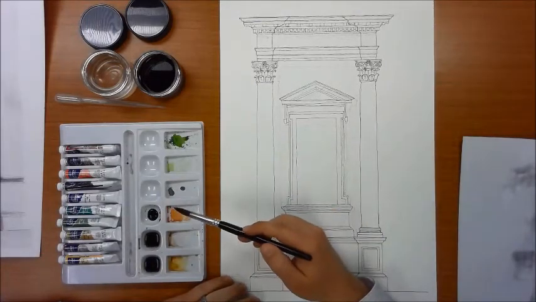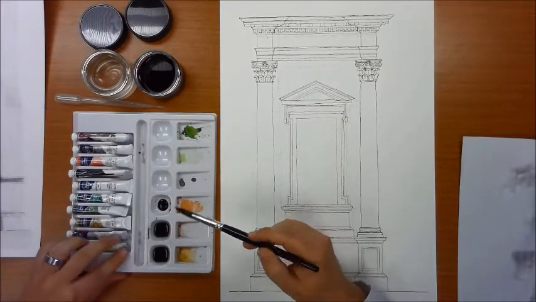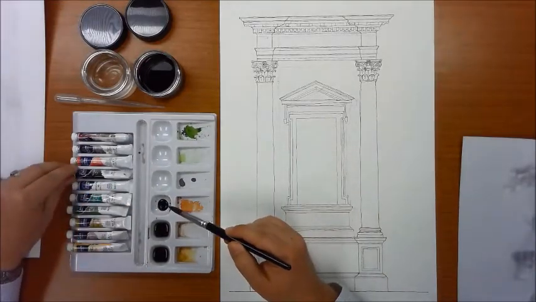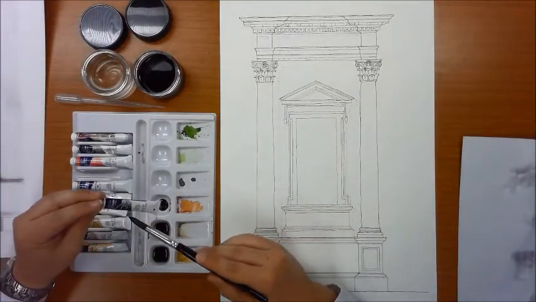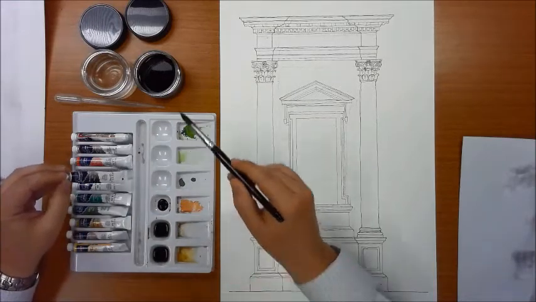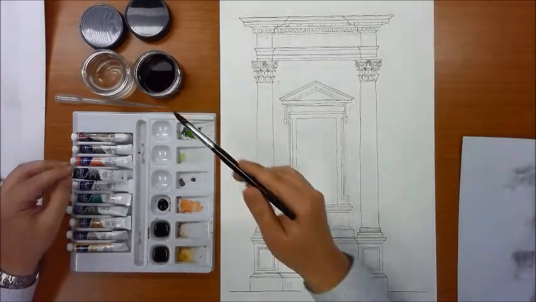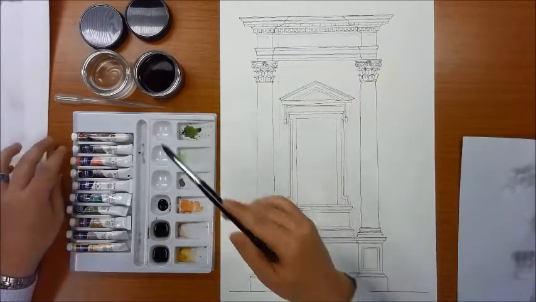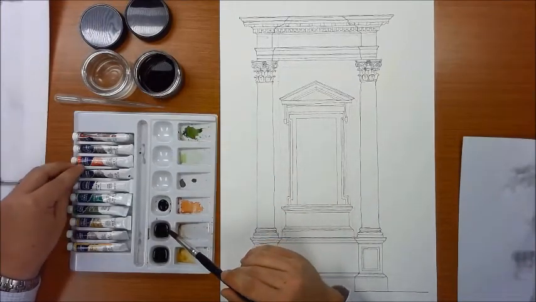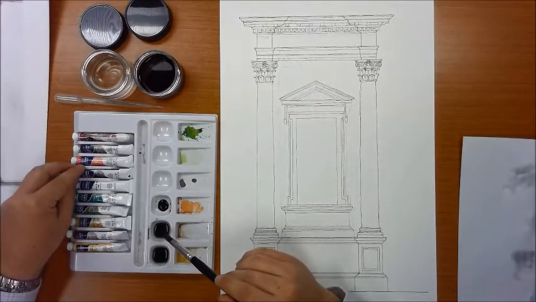But what I've got here pre-mixed is, I used some ivory black to create my base wash up here. That's going to be used for my shadows. Then I added 2 parts water to it to create a more diluted version of that.